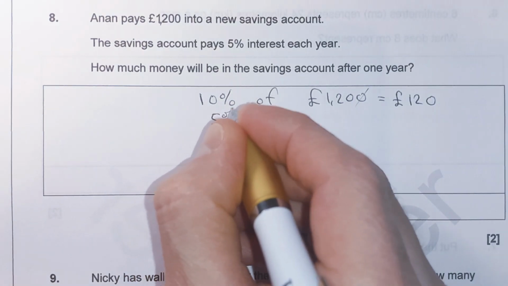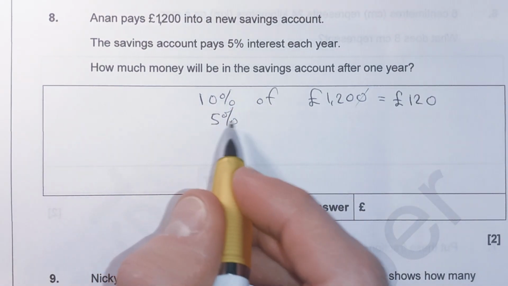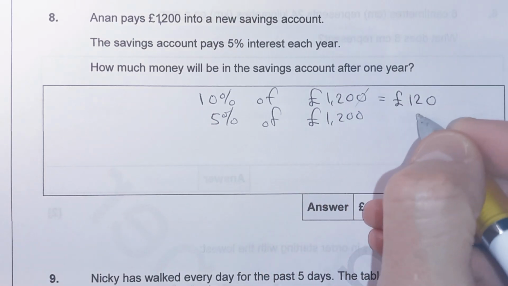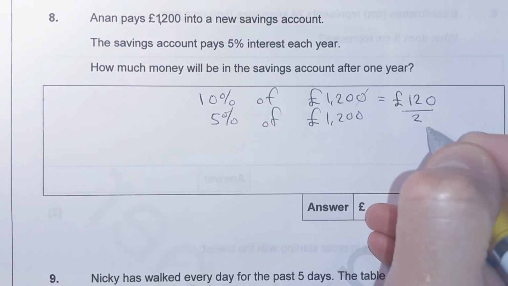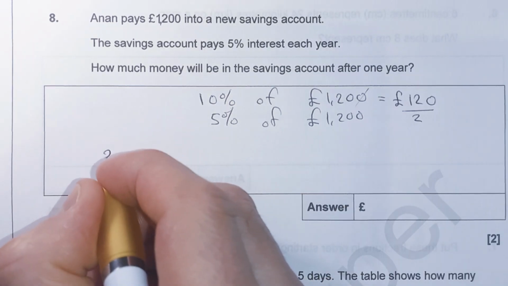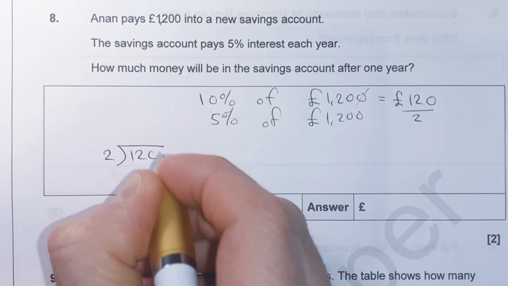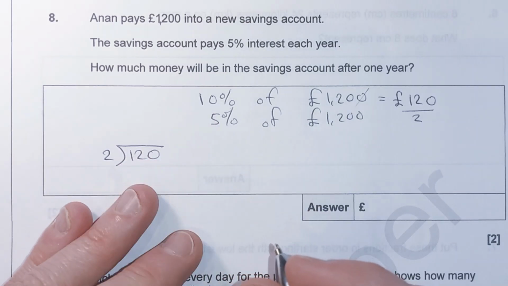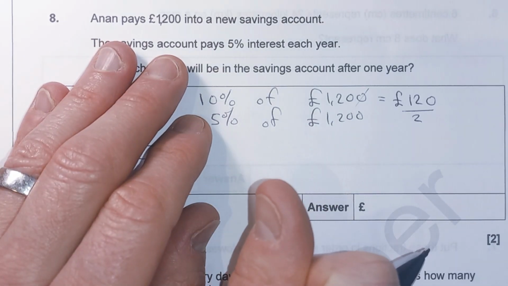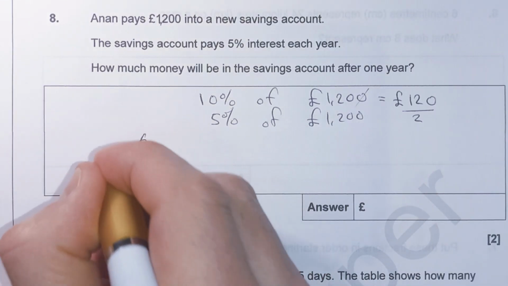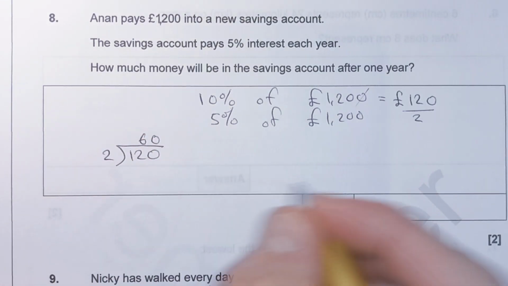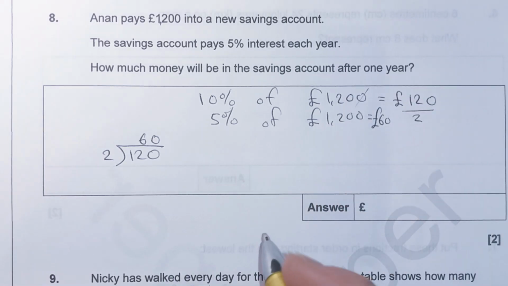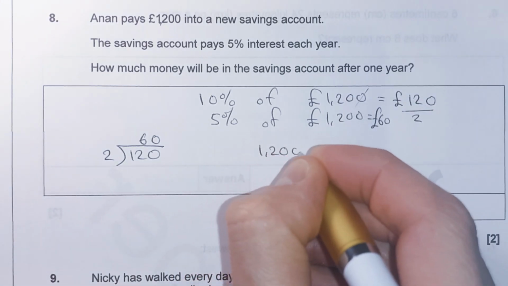And if we want 5%, well, 5 is half of 10. So 5% of this, well, we just want 120 divided by 2. So let's do that over here using the bus stop method. 2 doesn't go into 1, 2 goes into 12, 2, 4, 6, 8, 10, 12. That's 6 times. 2 goes into 0, 0 times. So 5% is £60.